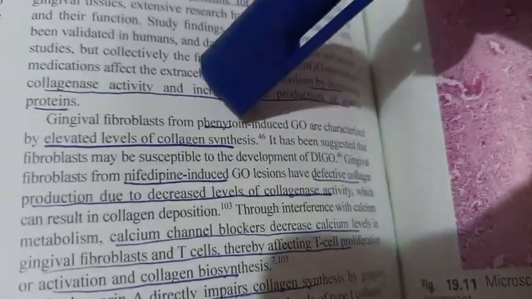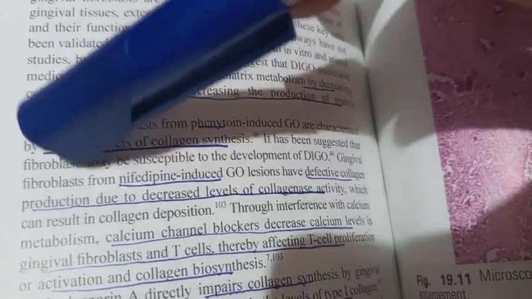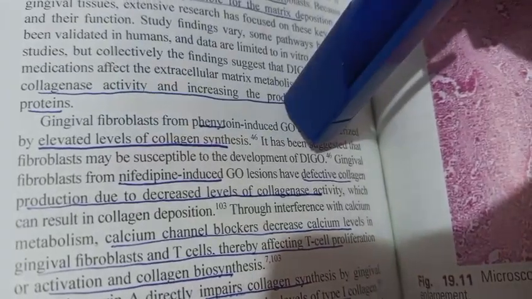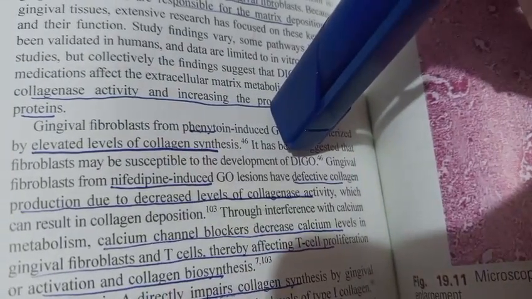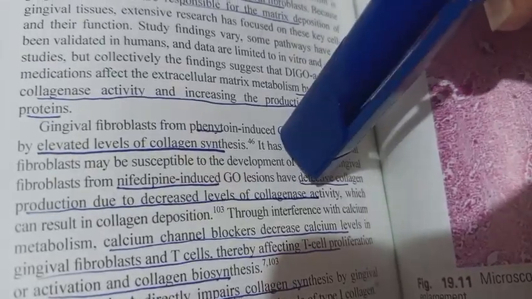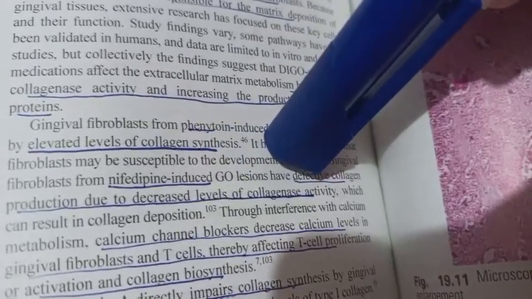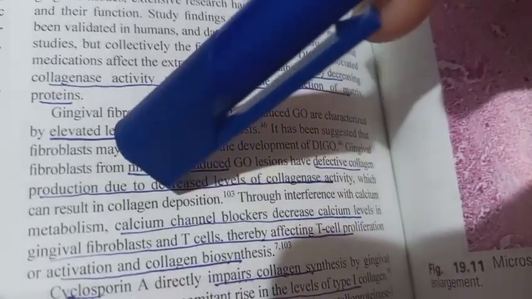How does phenytoin act? Phenytoin elevates collagen synthesis, which makes the fibroblast more susceptible to the development of drug-induced gingival overgrowth. What does nifedipine do? Nifedipine causes a defect in collagen production, so there is a decreased level of collagenase activity, and so there is more collagen deposition.